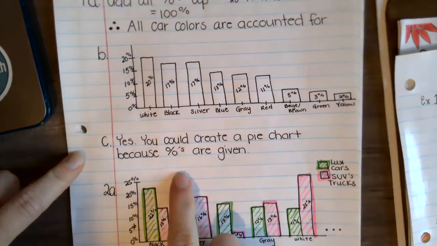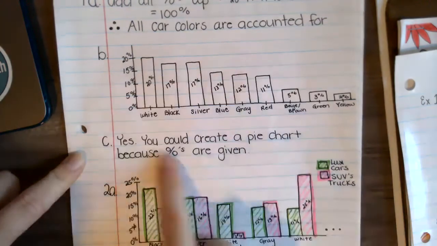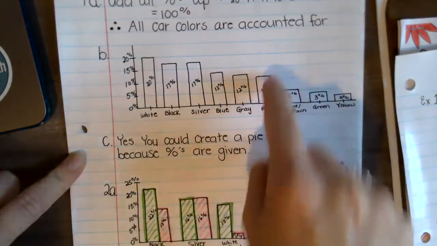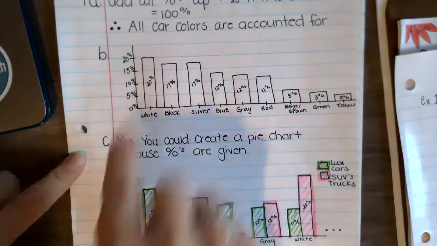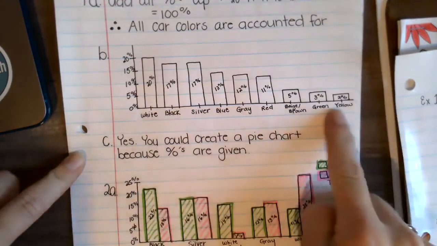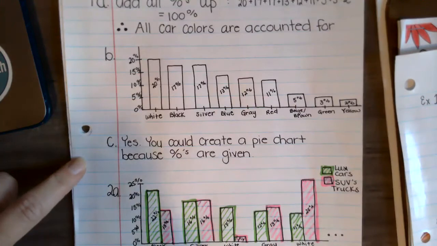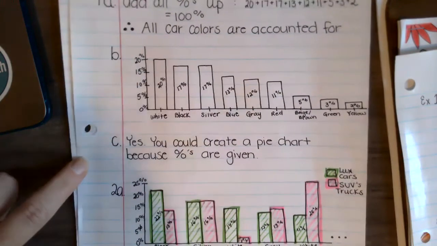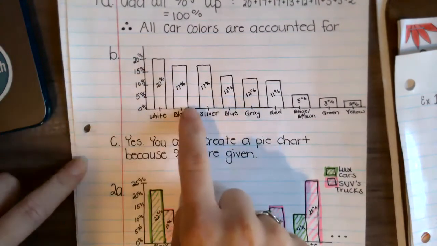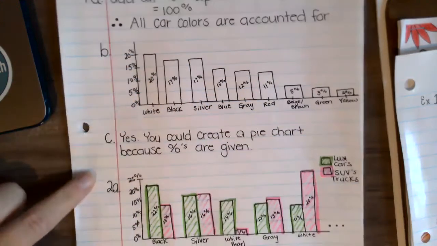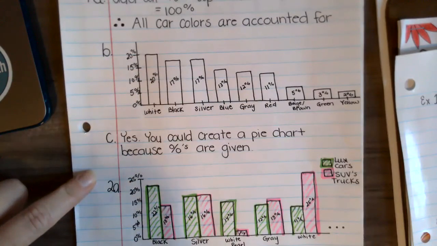In this case, you actually could make a pie chart because it's already in percentages. So we could make a pie chart and we could have 20%, 17%, and break it down because we are looking at percentages. Had those been numbers instead of percentages of vehicles, like if it was 20 vehicles and 17 vehicles, then it wouldn't be appropriate to make a pie chart.